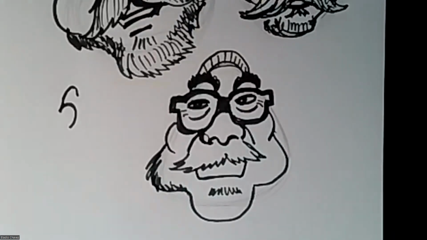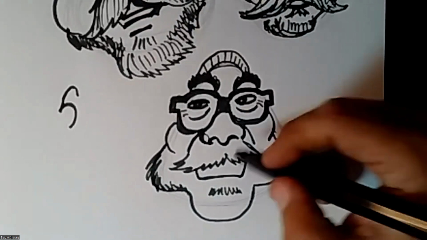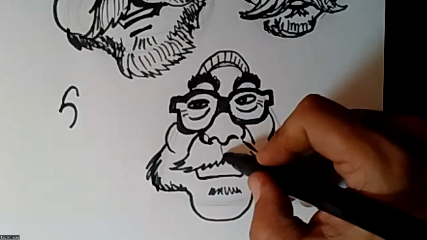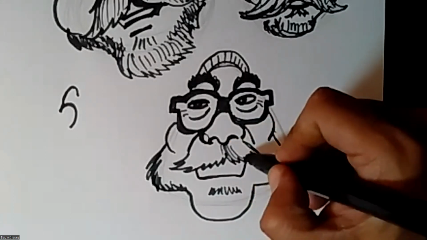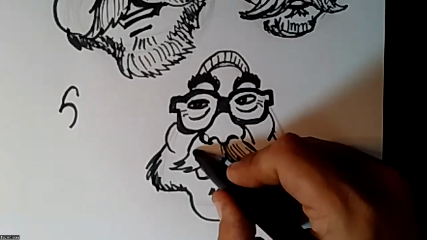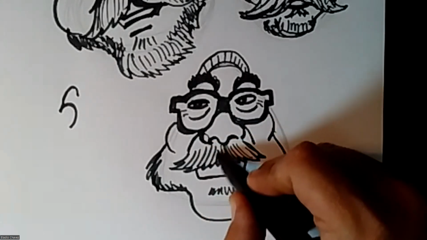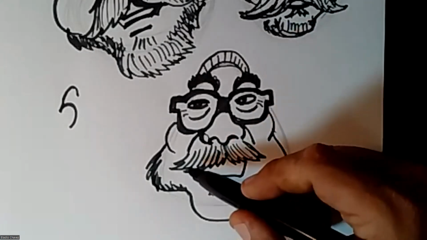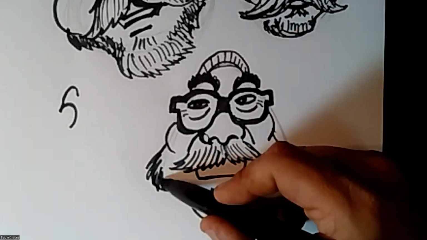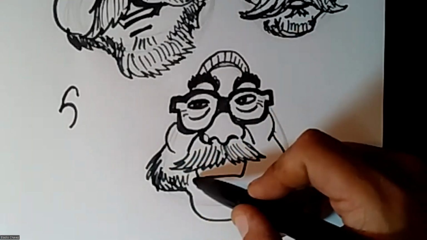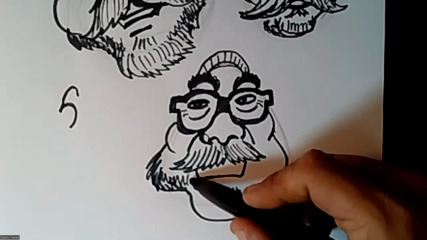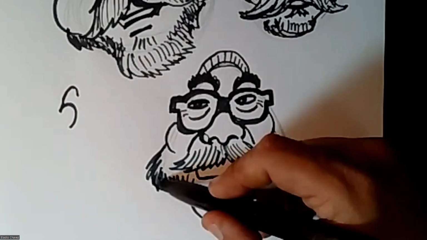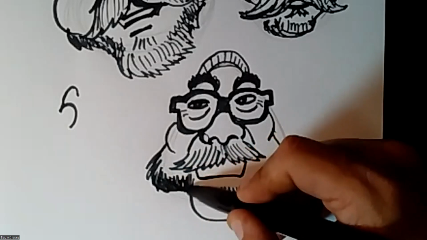All right, let's finish this up. Let's finish this caricature. You just got to play with the shapes, play with the shapes. Do your own. Don't be afraid to change things. You don't have to straight copy me. It doesn't have to look like mine. You can go with what you feel.